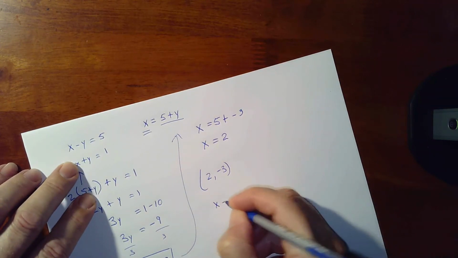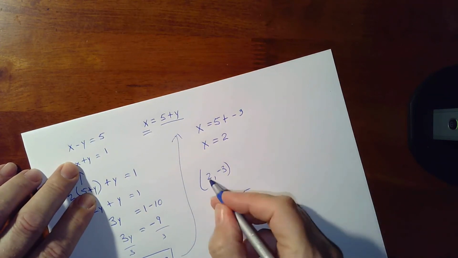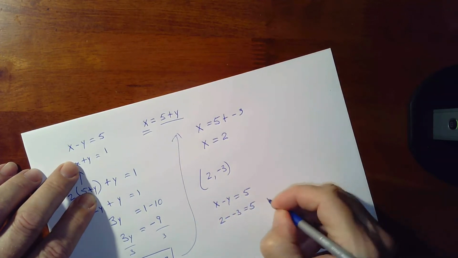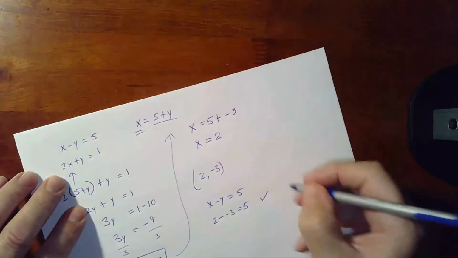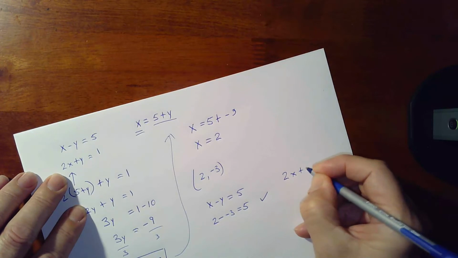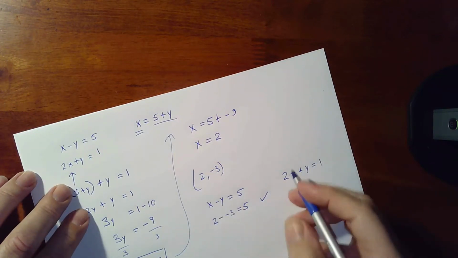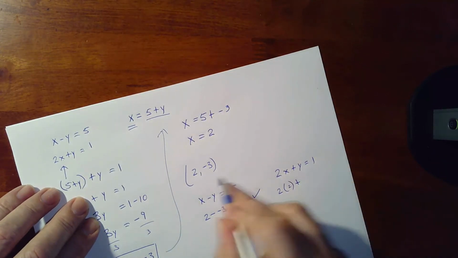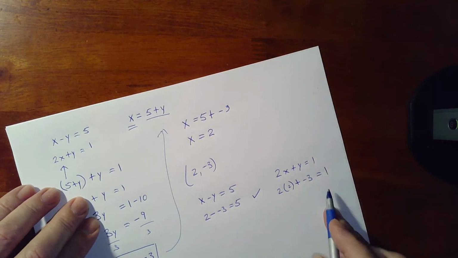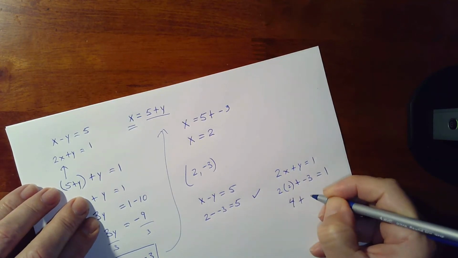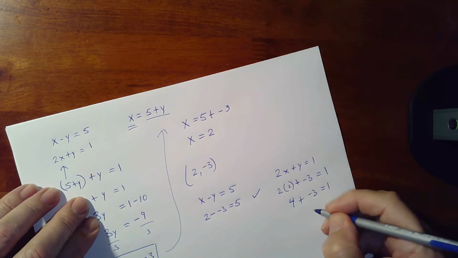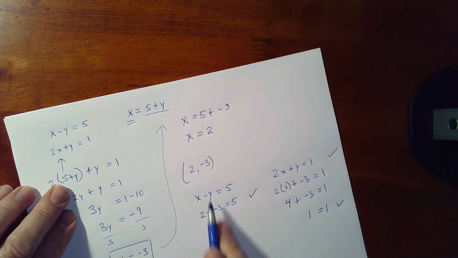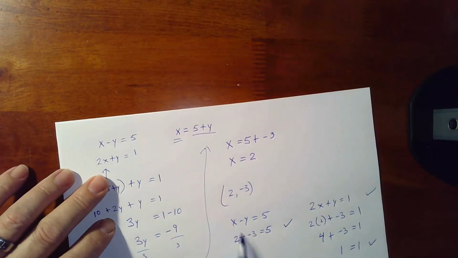Right, we got x minus y equals 5. What is x? x is 2. 2 minus a minus 3 equals 5. Okay, so it satisfies that equation. And then 2x plus y equals 1 is the other equation. Plug that in. 2 times x, that's 2 times 2, plus y, plus a negative 3 equals positive 1. So 4 plus a negative 3 equals 1, 4 minus 3 equals 1, 1 equals 1, boom. So that point 2, negative 3 satisfies both equations and is thus the point of intersection.